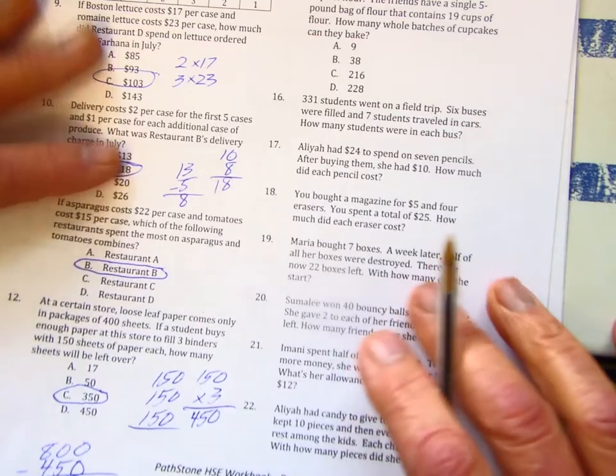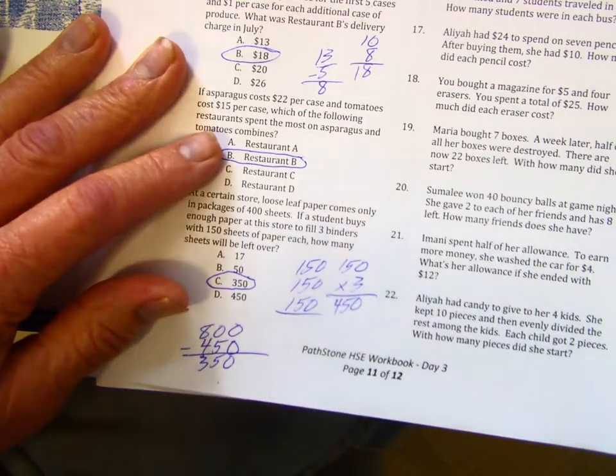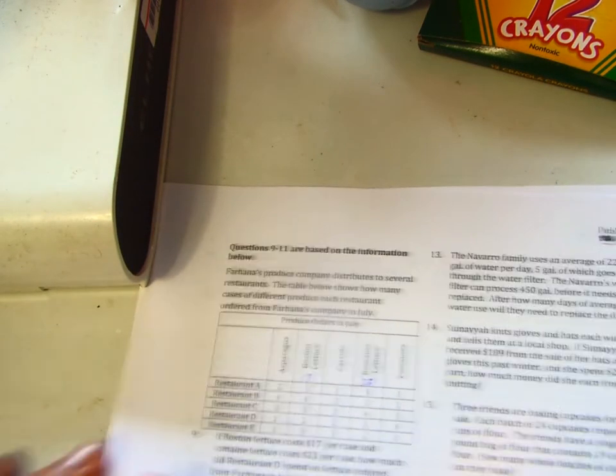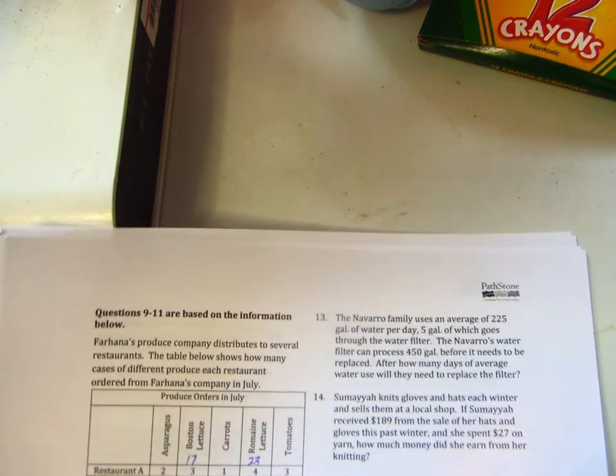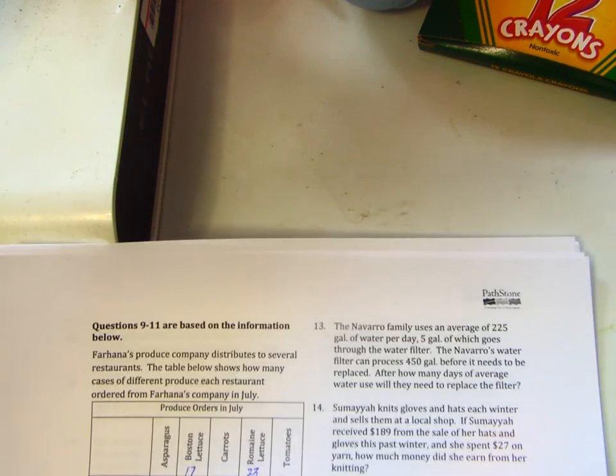Okay, moving on. The Navarro family uses an average of 225 gallons of water per day. 5 gallons a day goes through the water filter. The Navarro's water filter can process 450 gallons before it needs to be replaced. After how many days of average water use will they need to replace the filter?